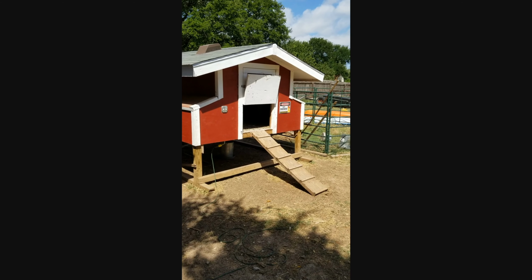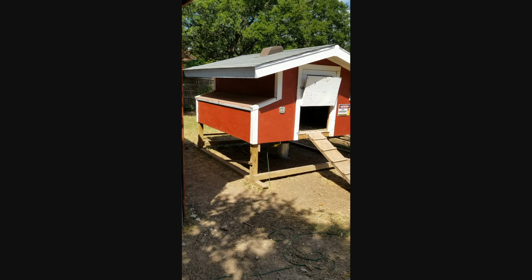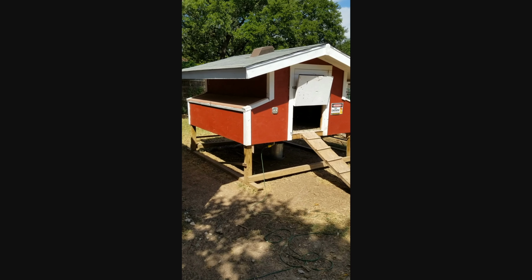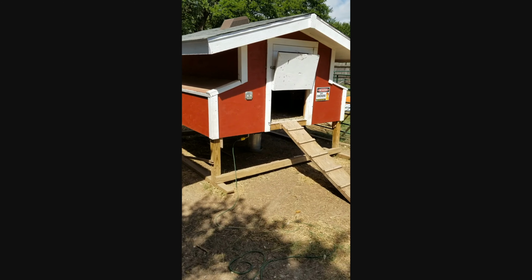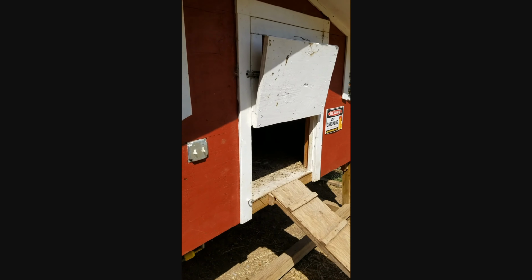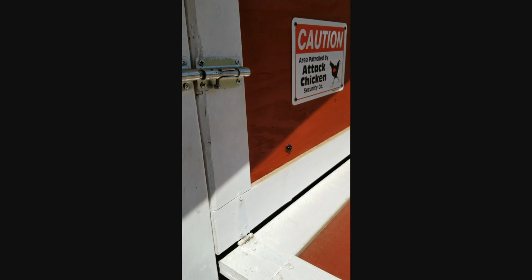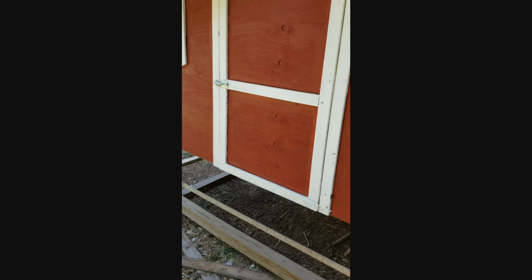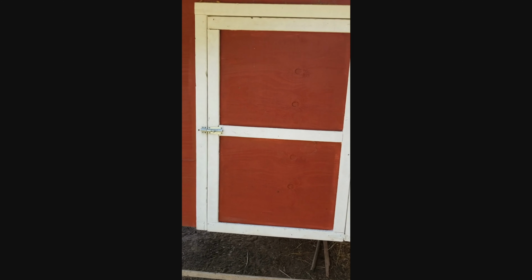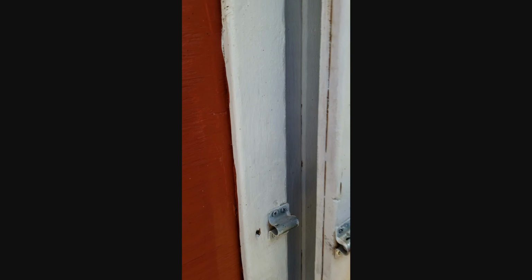This is a shot of the chicken house that I built, and I had no plans to begin with other than an idea of what I wanted it to look like. It's got a door in the front which hinges upward. It's a split door. It's got two doors on the side, so I can get eggs. And I've got this door on the back so I can make it easy to clean out.